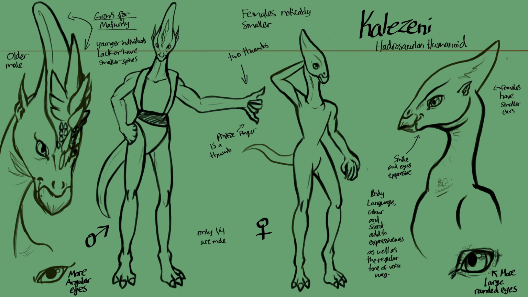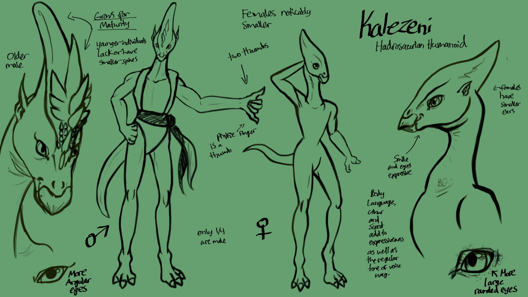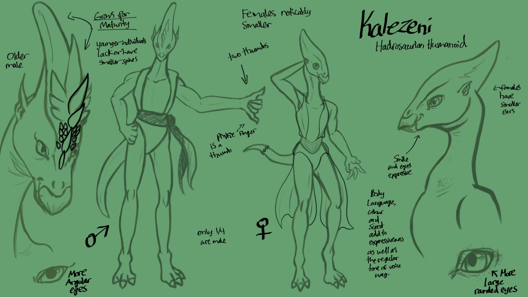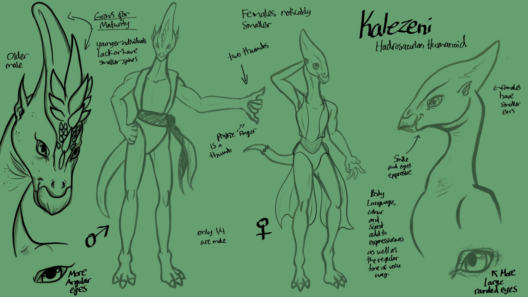Females also have a slightly shorter tail that's usually a bit thinner, and they don't have a very long tail overall. More like Iguanodon, their pinky finger is a thumb, but their thumb finger is also a thumb in this case, so they actually have two thumbs and three fingers in the middle. I thought this would be interesting. Male eyes are more angular and a little smaller proportionately, but not that much smaller, and female eyes are larger a little bit and more rounded.